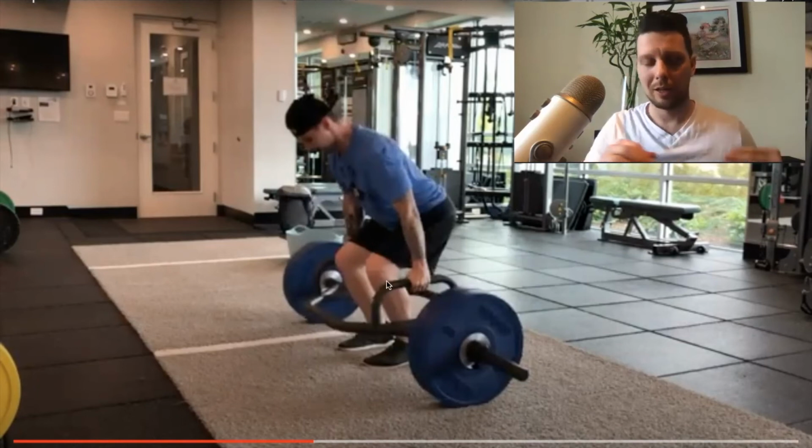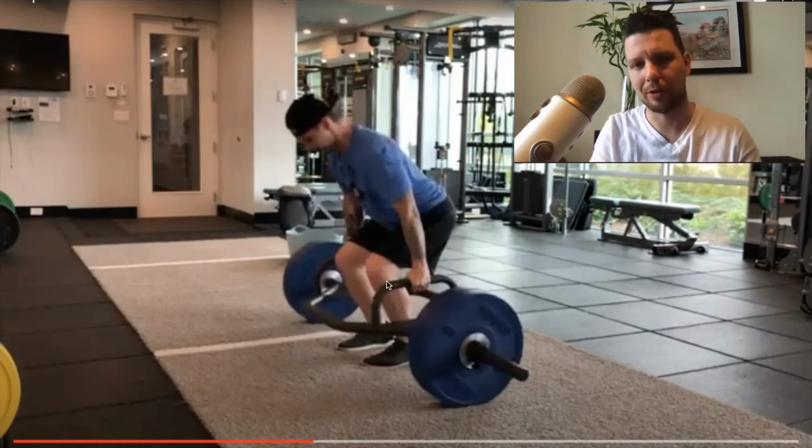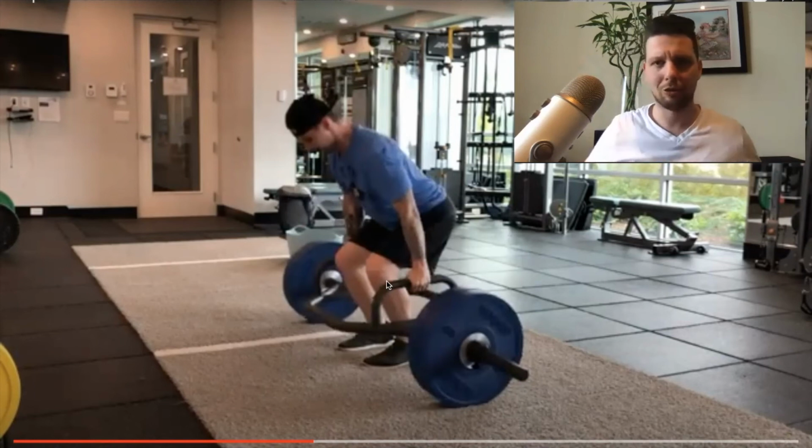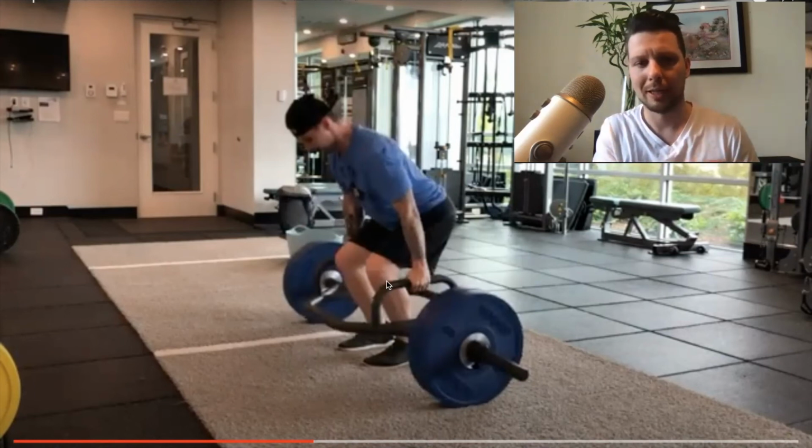But every single person that I get to this point where they learned how to hinge, we loaded it in a sumo deadlift with either a dumbbell or a kettlebell.